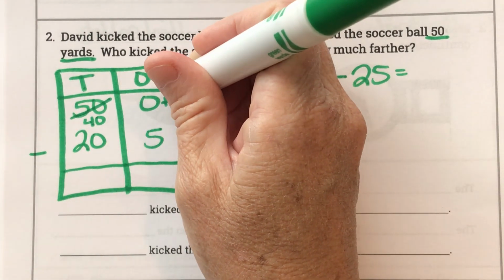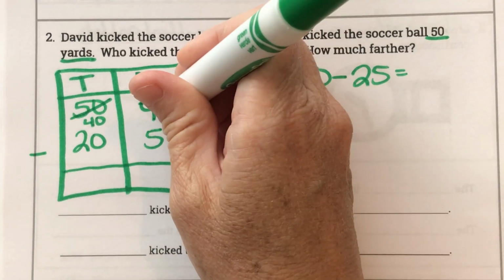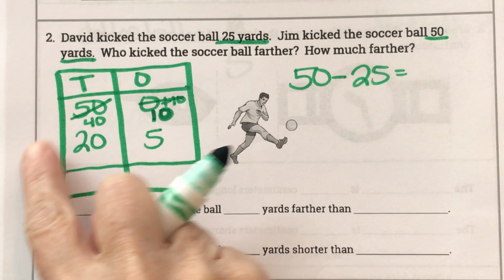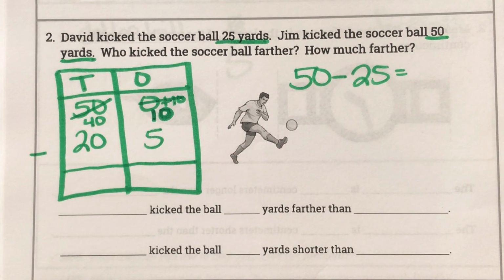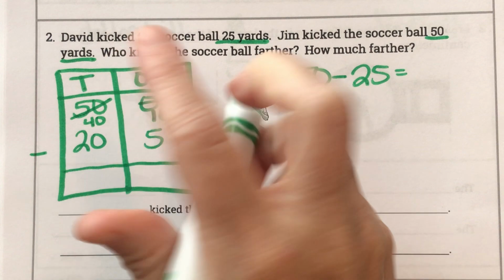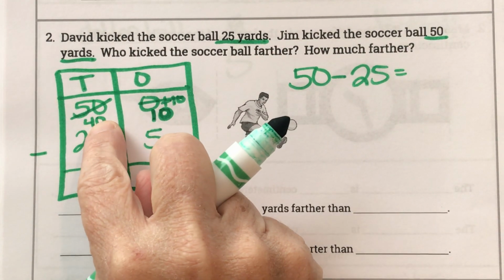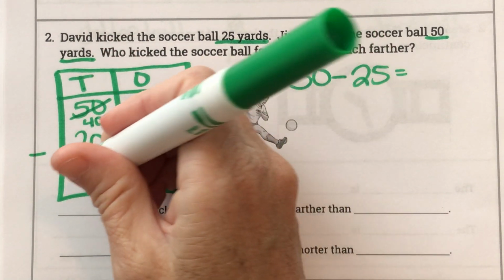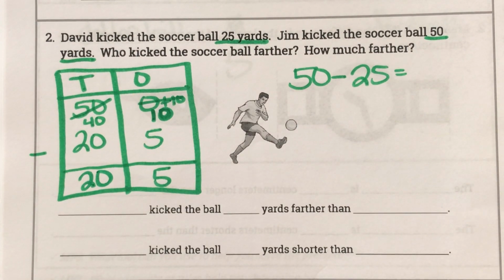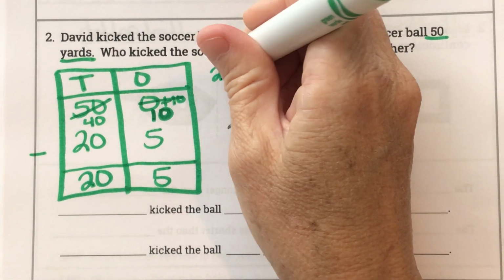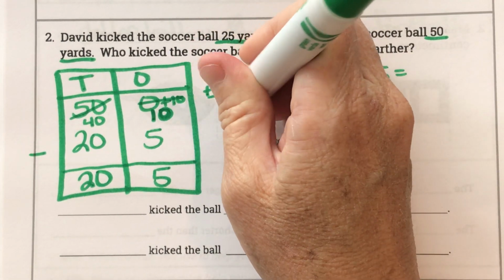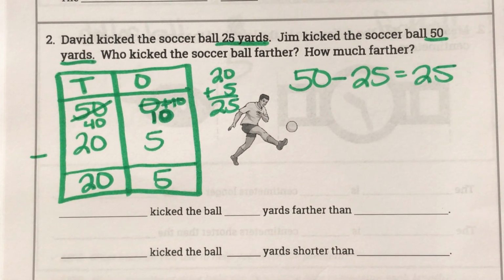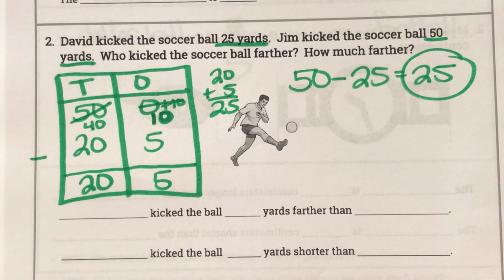So I took 1 10 away and I brought the 10 over here. And 0 plus 10 is 10. So now, do I have enough to take away? If I have 10 1s, can I now take away 5 1s? Yes. So 10 1s take away 5 1s is 5. And 4 10s take away 2 10s is 2 10s, which is 20. So I have 20 plus 5 equals 25. Okay, so now I know the difference is 25.